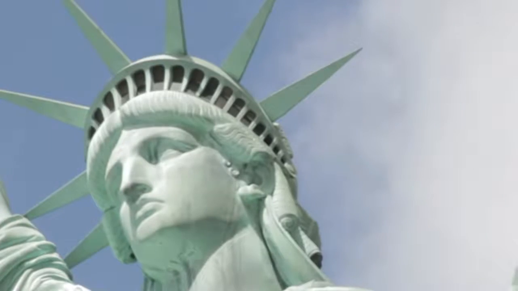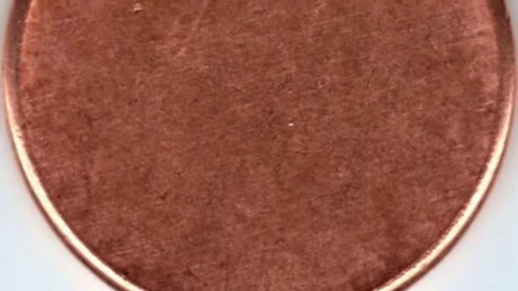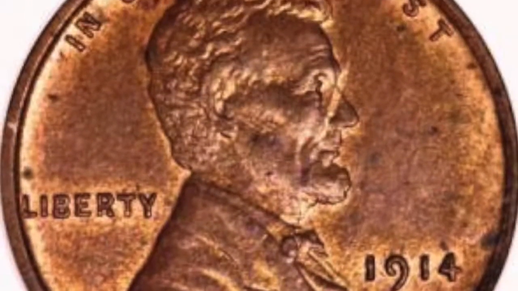Copper is also used to build monuments such as the Statue of Liberty. Copper is also used to make many coins for different countries around the world.